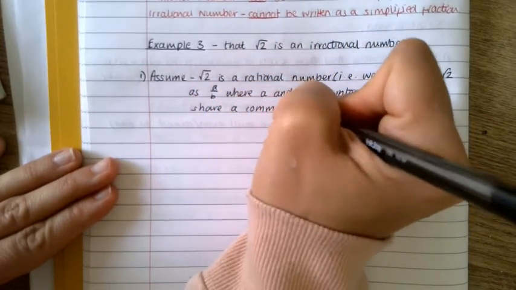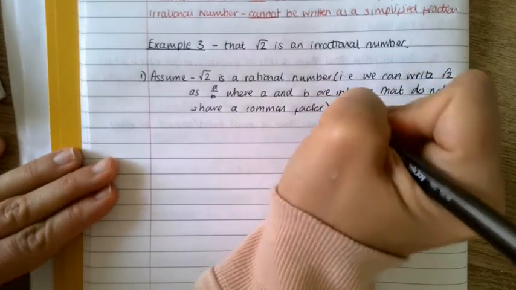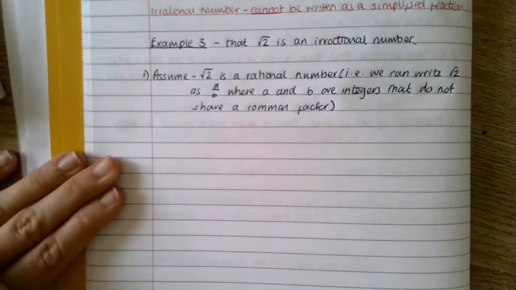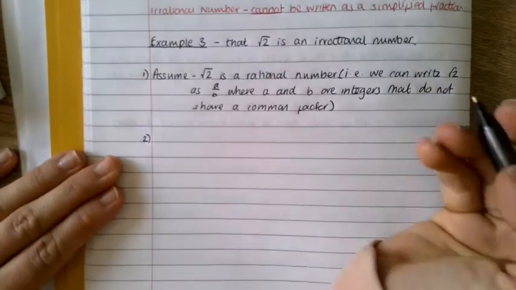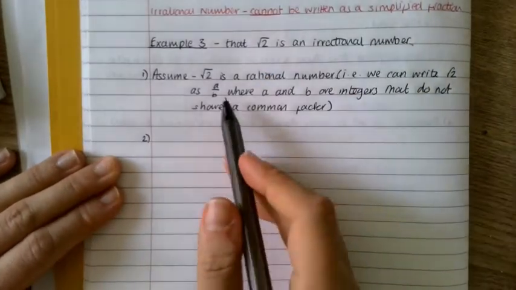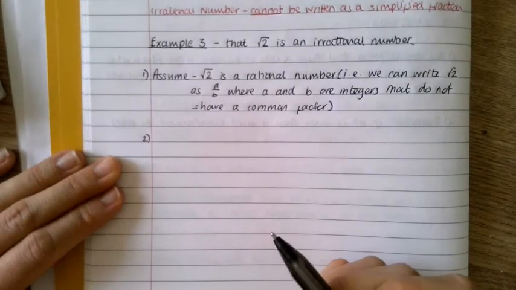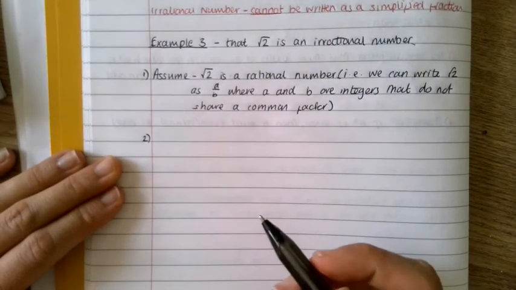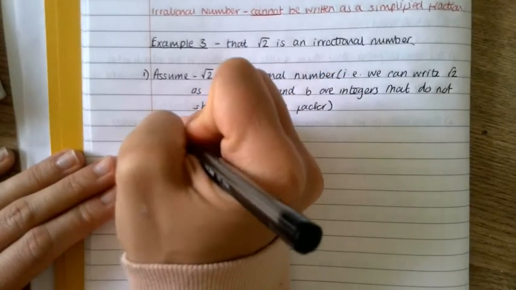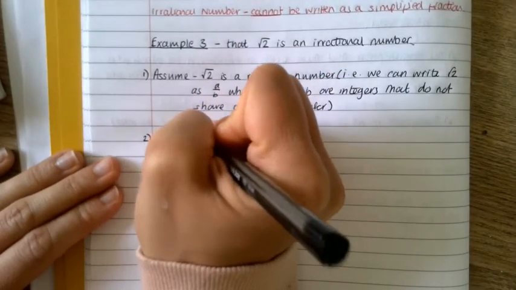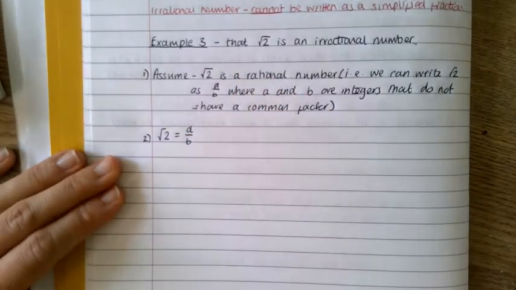That last bit is really important. Okay? So, we've made our assumption. We've assumed that root 2 is rational. We've assumed that it can be written as a over b where a and b are integers and don't share a common factor. So, we've assumed this, right? That root 2 is equal to a over b.